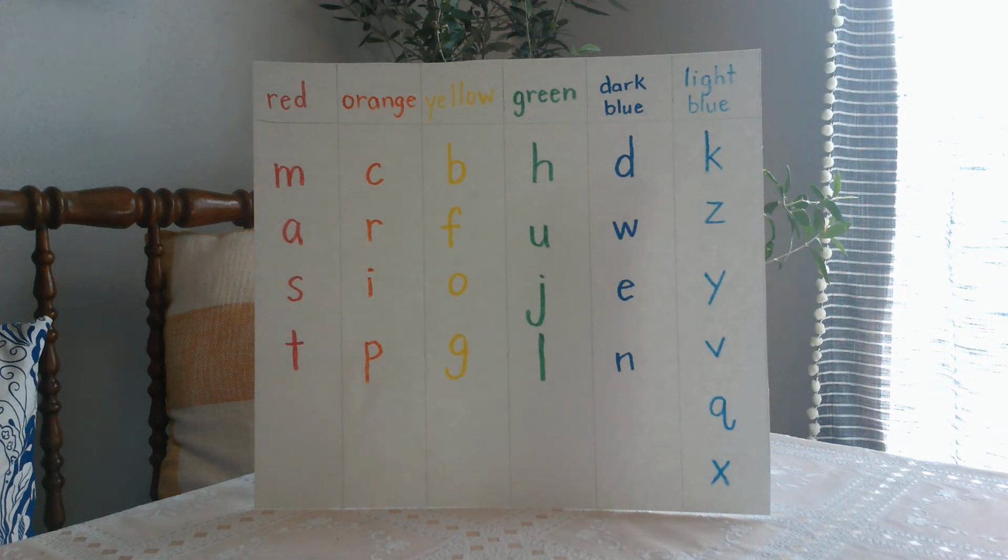So the orange sound group sounds like k, i, p. The yellow sound group sounds like b, f, o, g. The green sound group sounds like h, j, l, u. The dark blue sound group sounds like d, w, e, n.